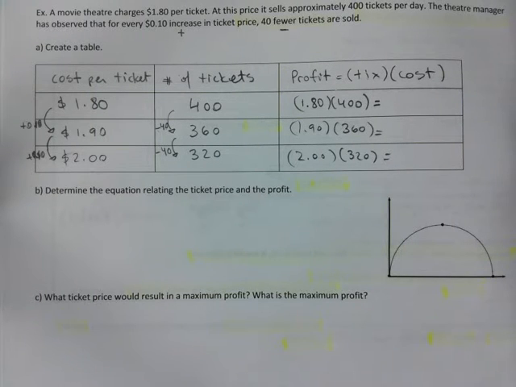Now, I want you to think about this. If you charge a ridiculously low price, you're going to sell a lot of tickets, but you're not going to make a whole lot of money, right? As you start increasing the price, you're going to make more money, but then there's a point where you make the most you can possibly make, and then when you charge too much, you start to make less. Why is that? Fewer tickets are going to be sold, right? Because you're charging too much. So usually this type of question will get a parabola going for you, okay?